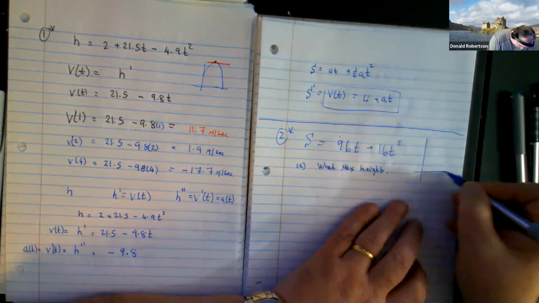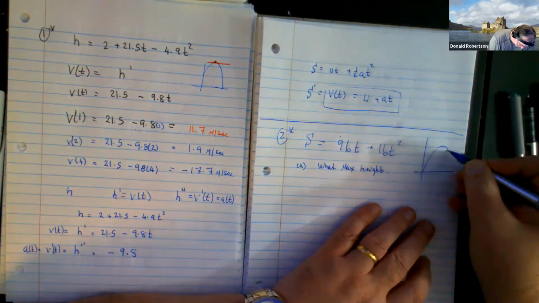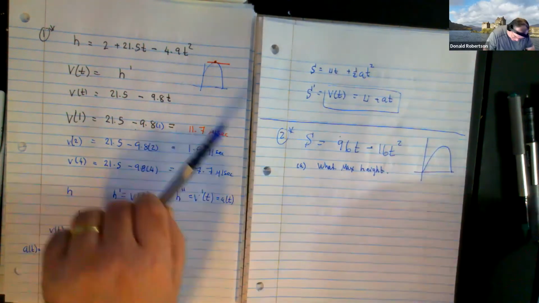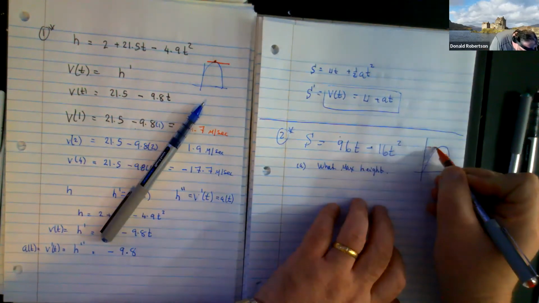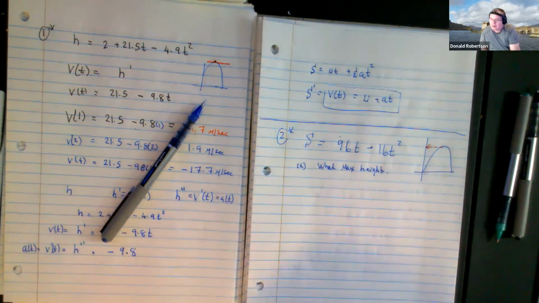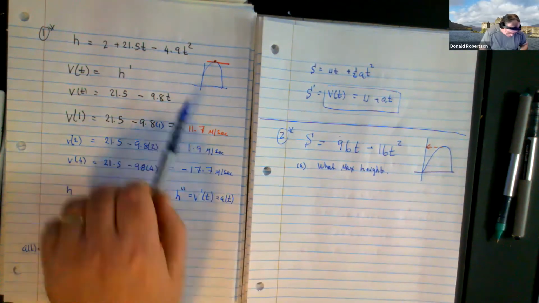Now, if you put it into Desmos, it would look like that, because all of them do. Aren't we trying to find that number there? How high does this ball go? Now, you could do it with 142 or 141 stuff. Couldn't you just find the coordinates of the vertex and the y coordinate would be your height? But let's do it with calculus instead.